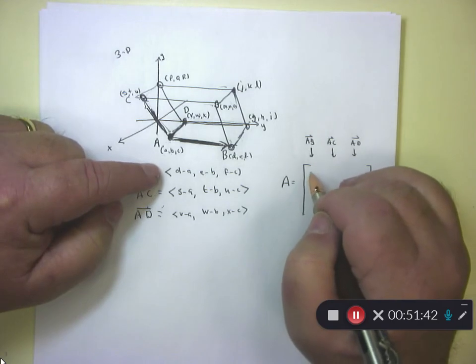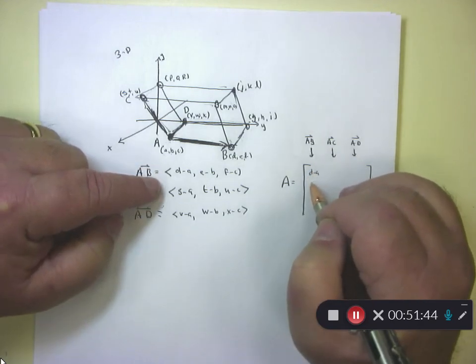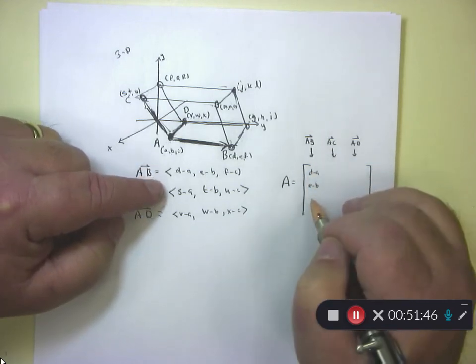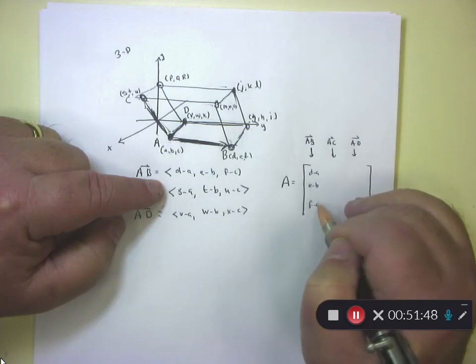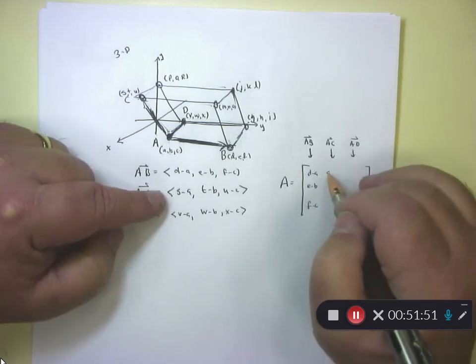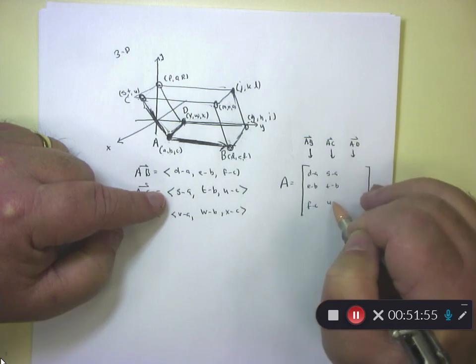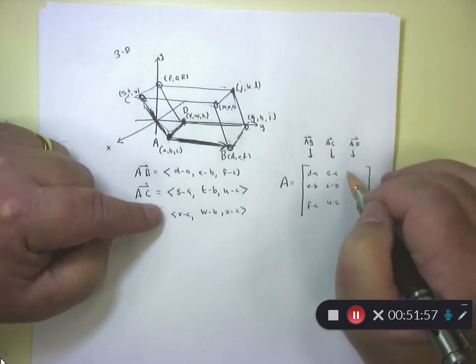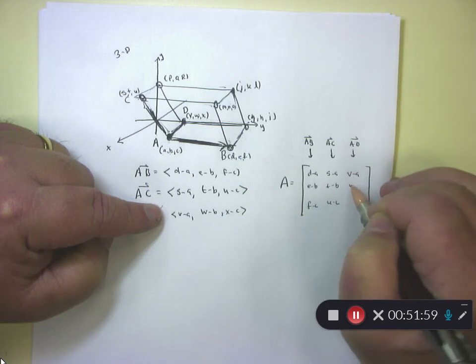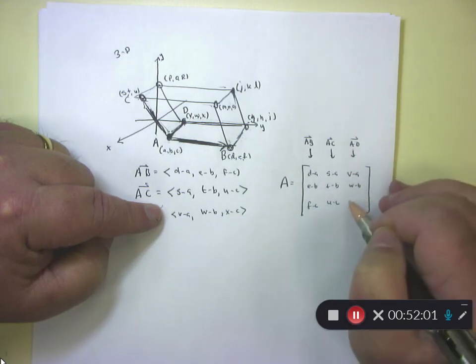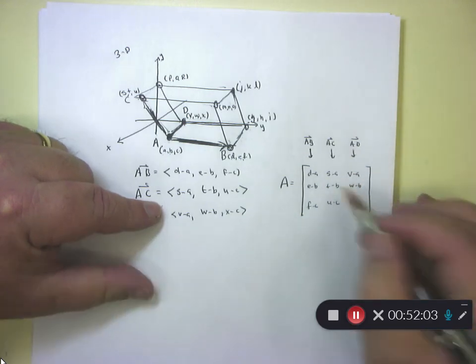So this is what? D minus A, E minus B, and F minus C. This one right here would be S minus A, T minus B, and U minus C. And this one would be V minus A, W minus B, and X minus C. And you got yourself a matrix, right?